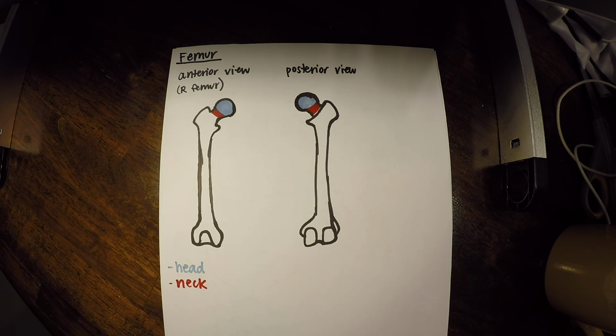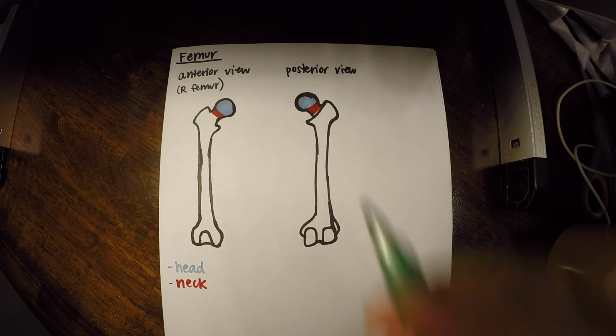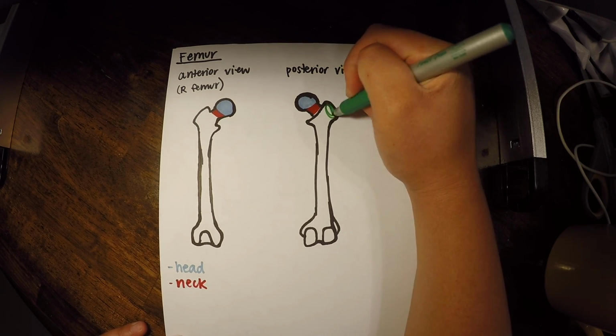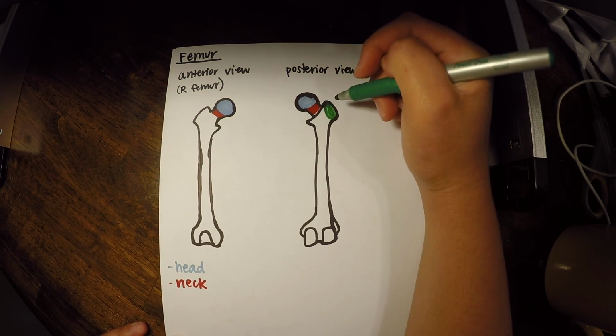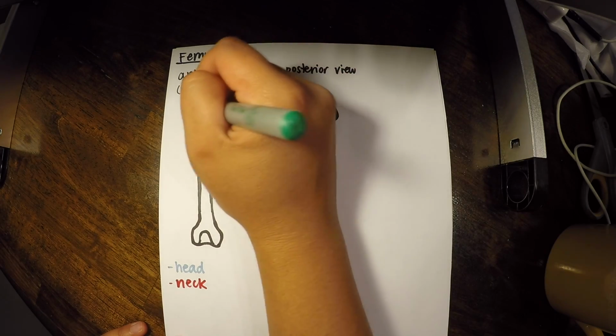All right, then we have our greater and lesser trochanter. Remember, we had our greater tubercle before and lesser tubercle on the humerus. Well, here we have a trochanter. So let's label those. Let's do our greater trochanter right here. It's going to be this big piece here.